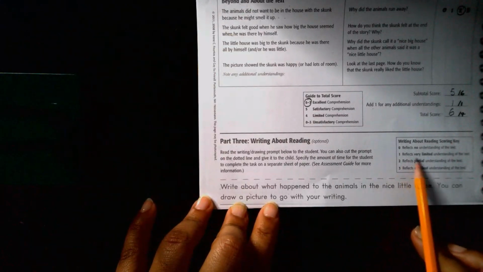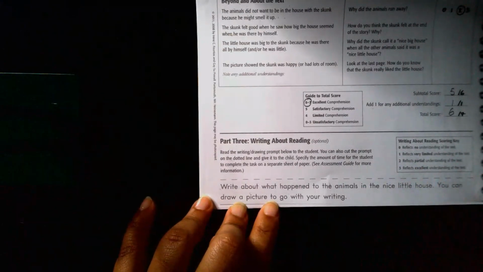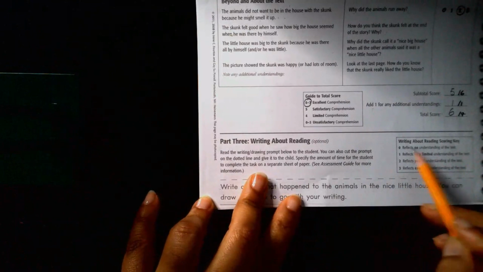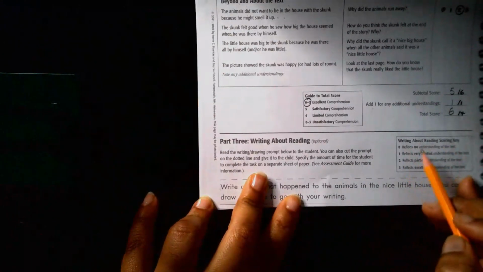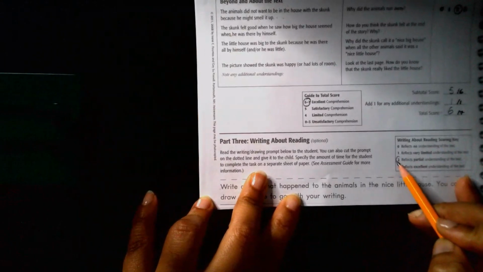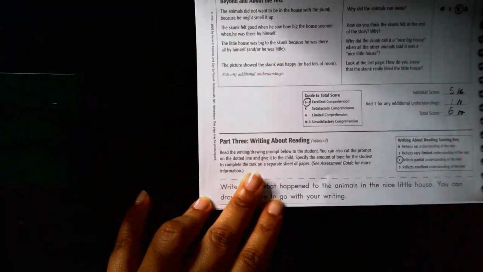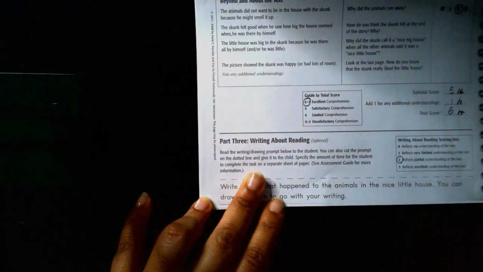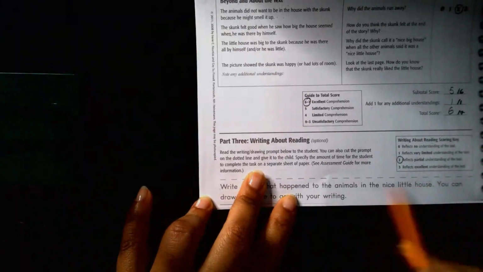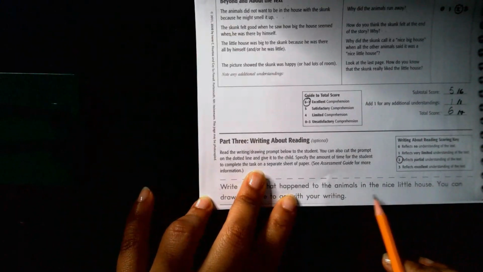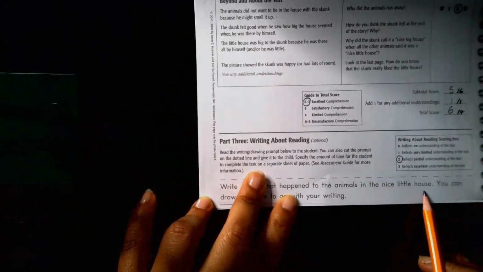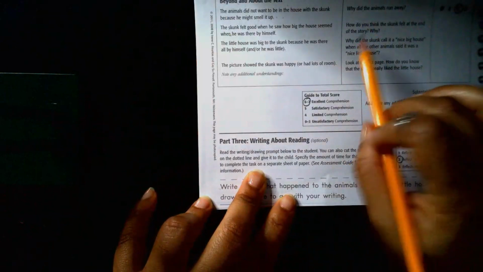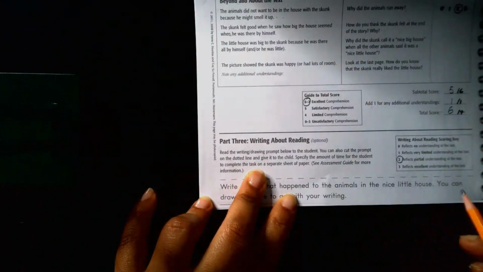And of course, it has the marking here. Good, and you can score them. Okay, fine, they write about the scoring. Let's see, Mary Jane did show partial understanding, but that wouldn't be accurate with her comprehension, right? So that means that she needs to work on her writing skills. Being a good comprehender doesn't necessarily mean you can write, right?